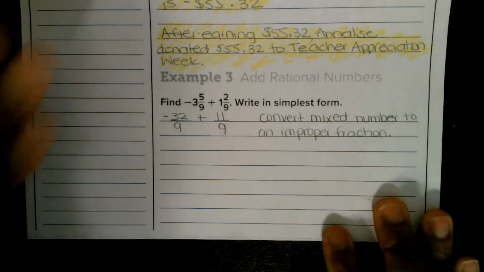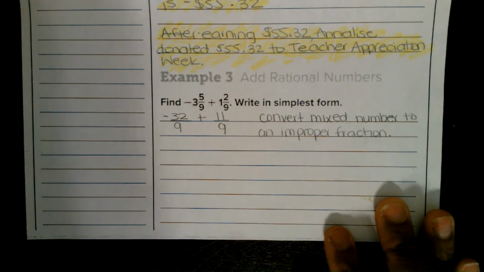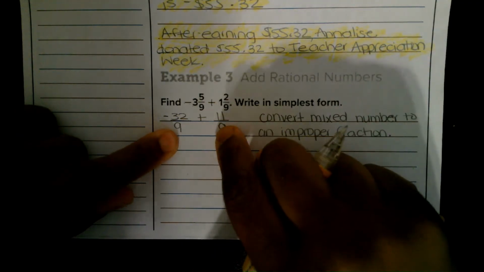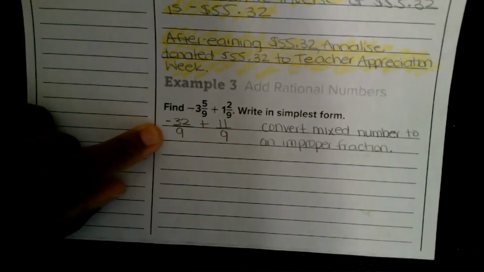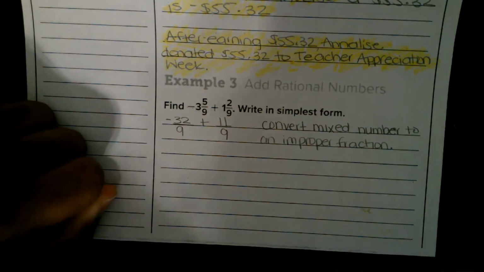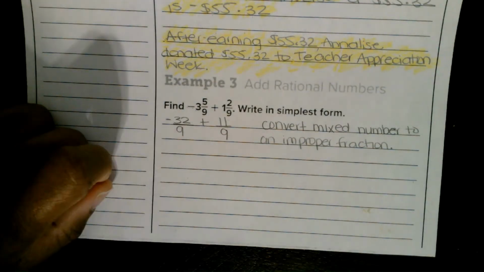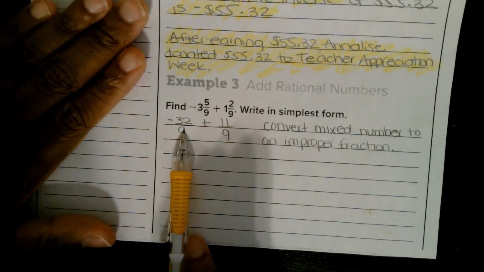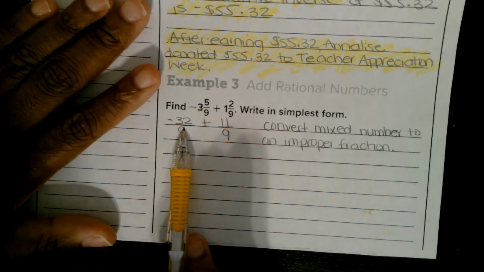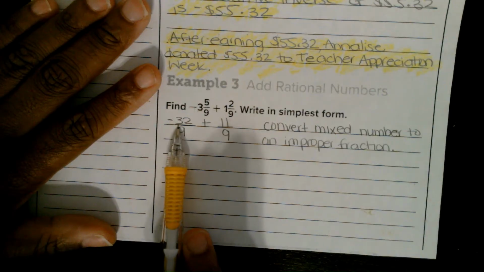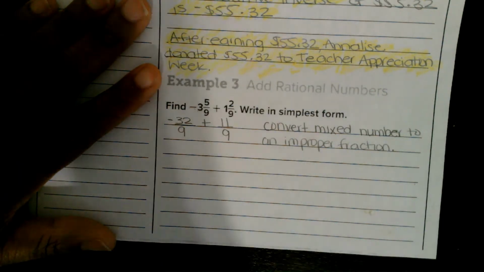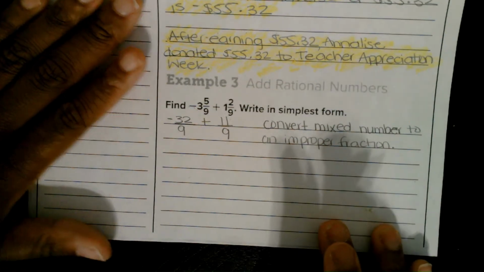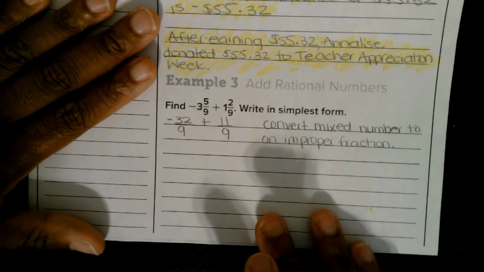Next, I want to be able to predict, is my sum going to be positive or negative? When I look at these two rational numbers, my first fraction is negative 32/9, and my second fraction is 11/9. The absolute value of negative 32/9 is greater than the absolute value of 11/9, which means that you can predict that your sum is going to be negative.